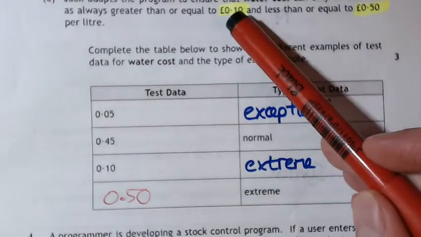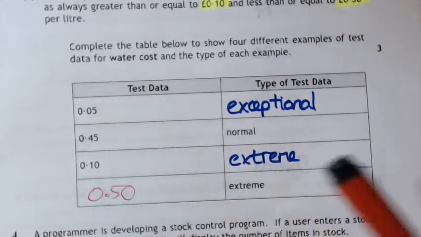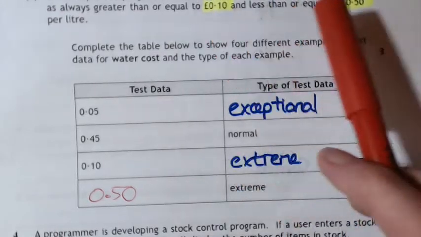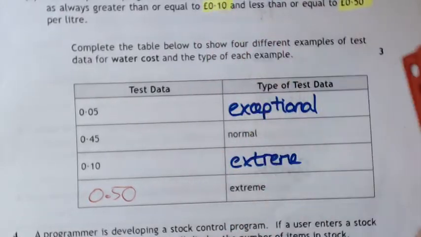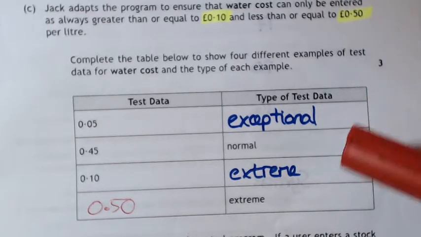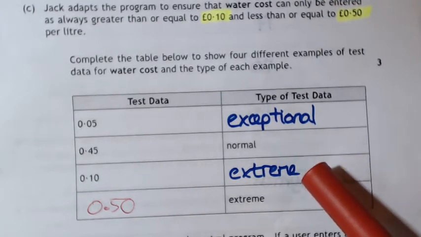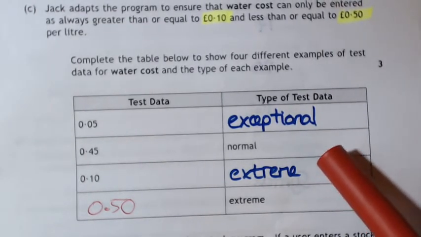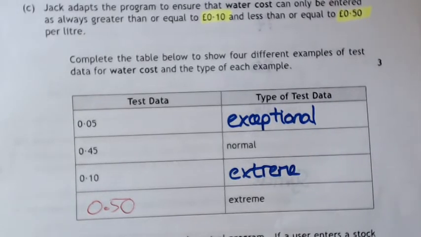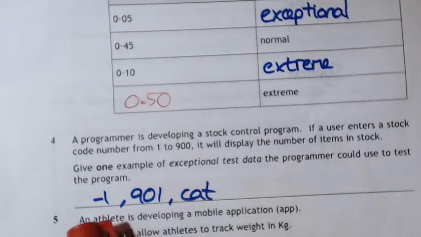0.10 or 10 pence, that's the lowest it should accept, so that's extreme, and the 50 pence is another example of extreme. Okay, so you've got 2 types of extreme data, the smallest value and the highest value. Anything out with the range, so it might be 51 pence or it might be 55 pence written in English, that's known as exceptional. So extreme and normal, they're 2 types of data it should accept and process. Exceptional shouldn't really be entered, but your program should be able to cope with that. Some other examples of exceptional, there you go.